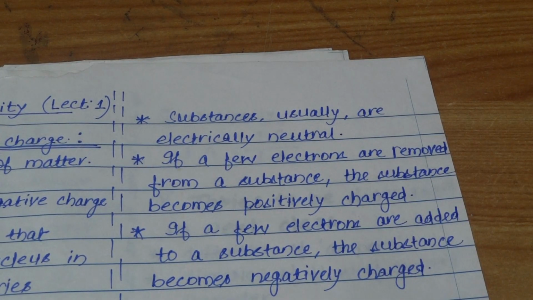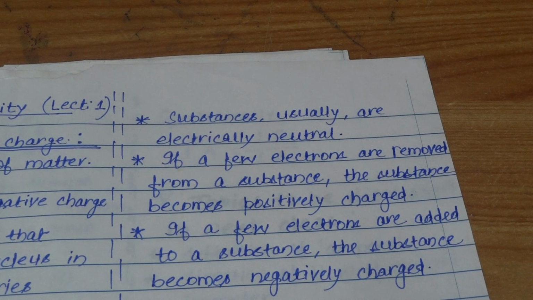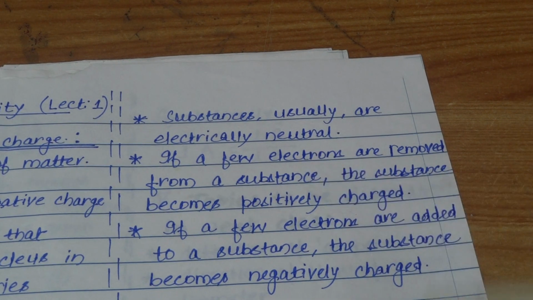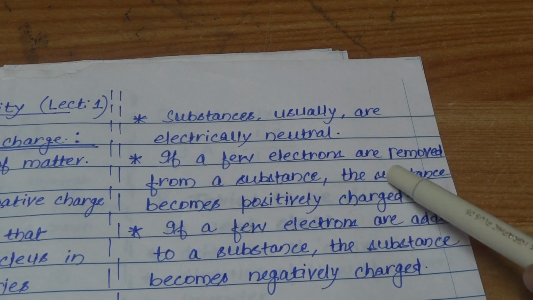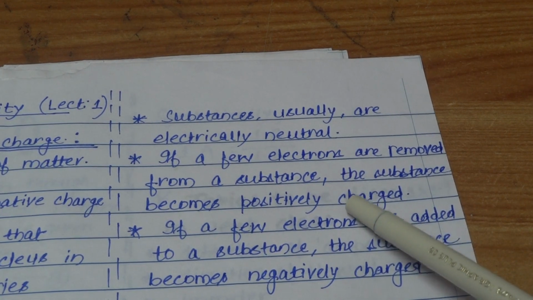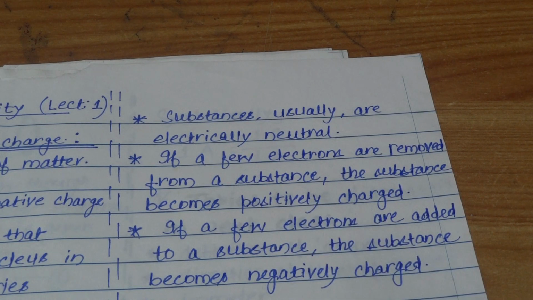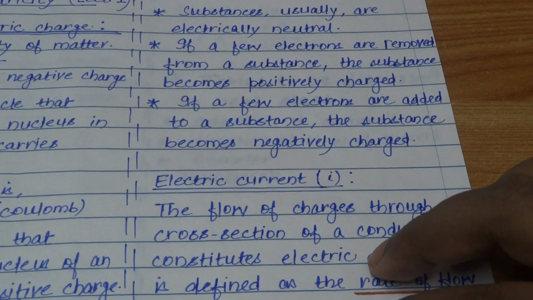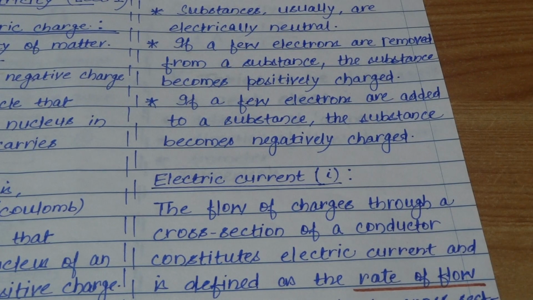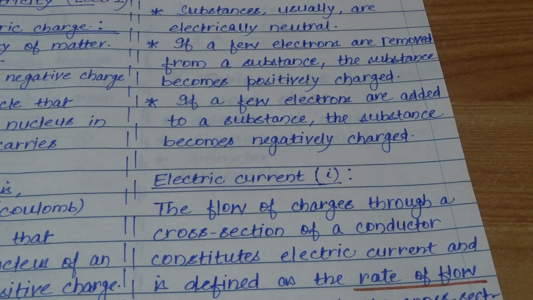Now, next point is, substances usually are electrically neutral. Now, if a few electrons are removed from a substance, the substance becomes positively charged. On the other hand, if a few electrons are added to a substance, the substance becomes negatively charged. Simply, removal of electrons from a body produces positive charge on the body, whereas addition of few electrons to a body produces negative charge on the body.